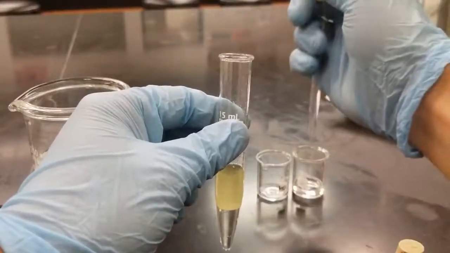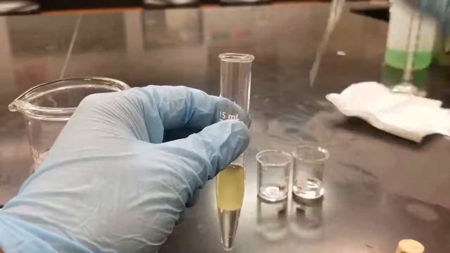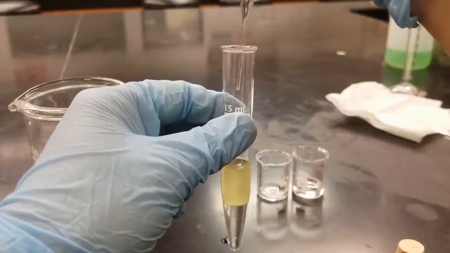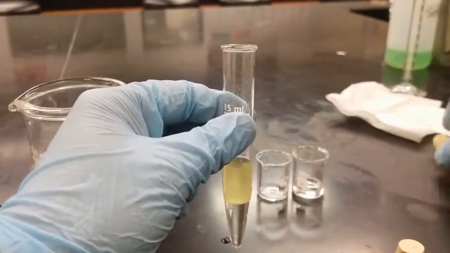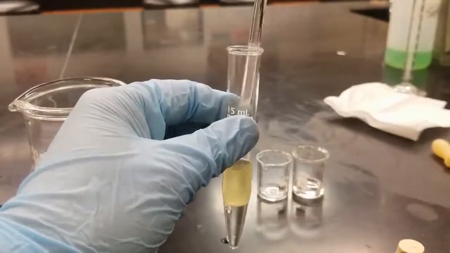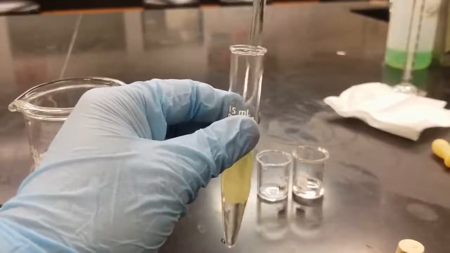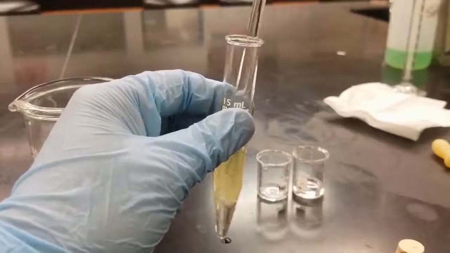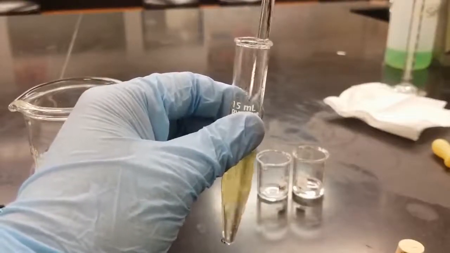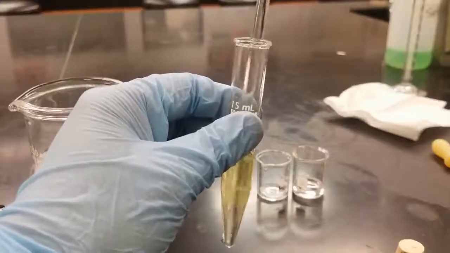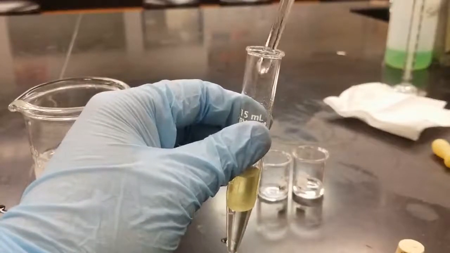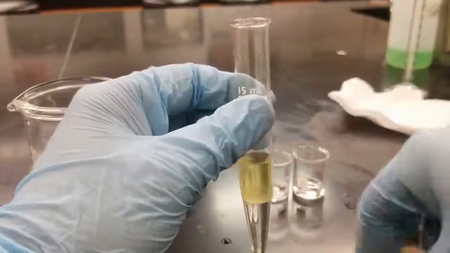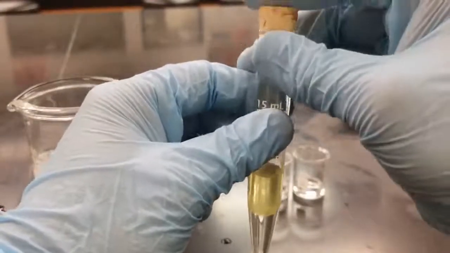I'm just going to add a tiny bit more of HCl just because we're a little bit under the calibration mark. Doesn't really matter. Give this a good stir. And we can go ahead and cap it and then use our Vortex Mixer to give this a good stir as well.